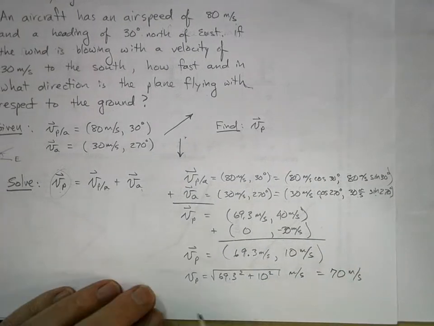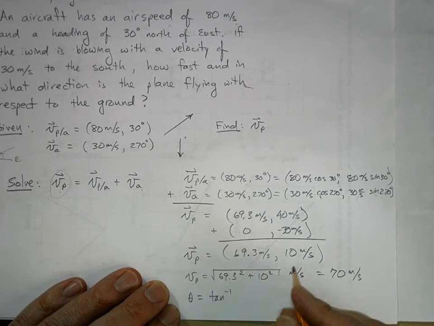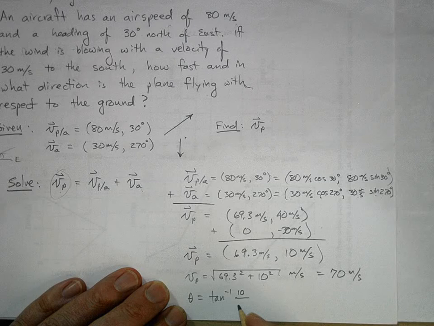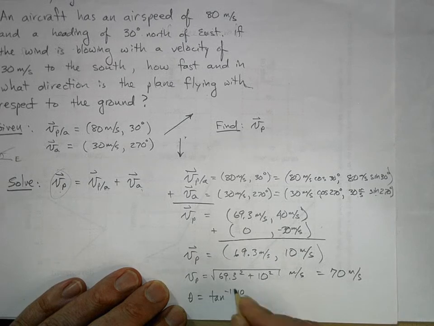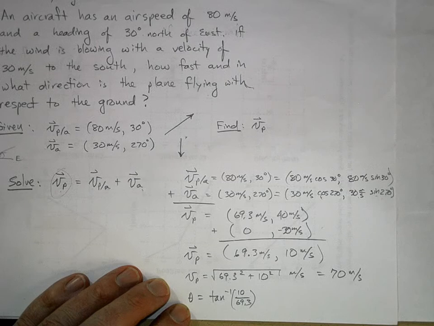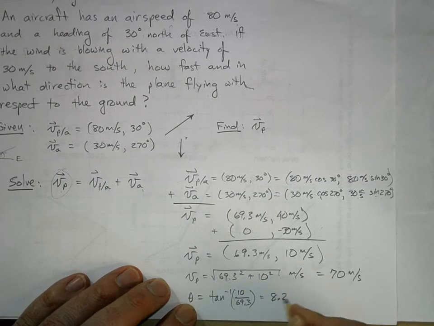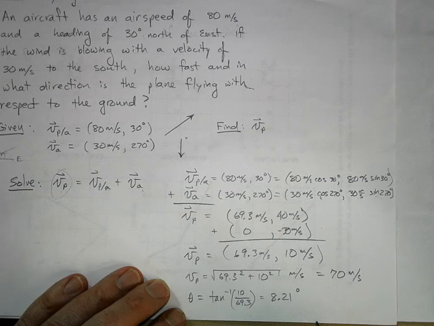Now let's get the angle. The y component over the x. The units will cancel out. So inverse tangent of 10 divided by 69.3 equals 8.21 degrees.